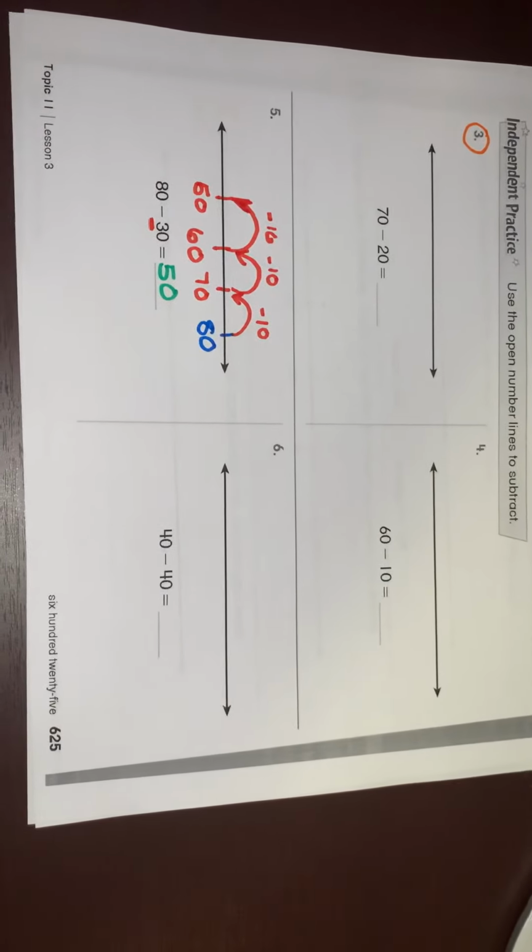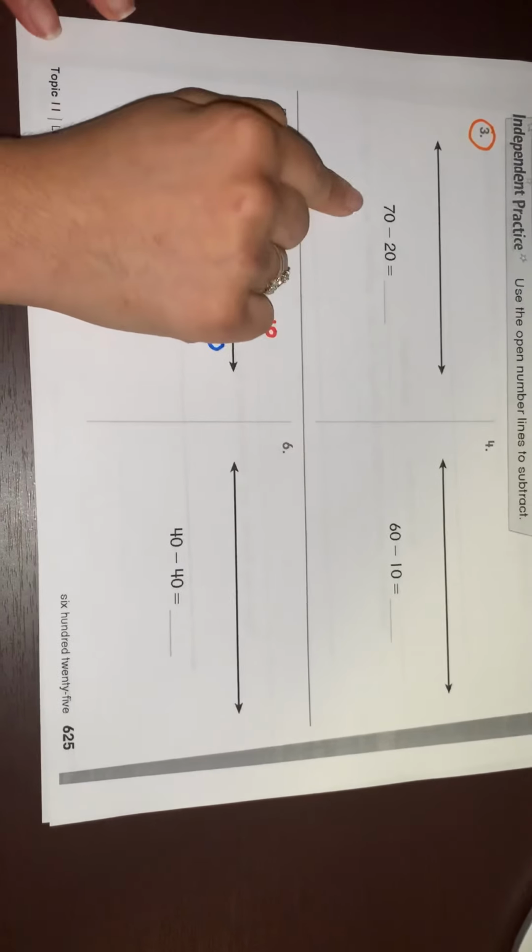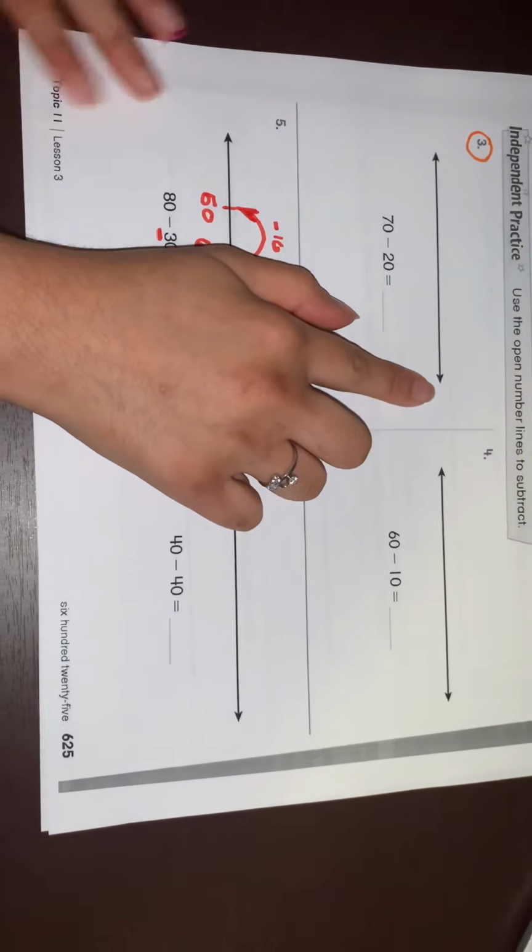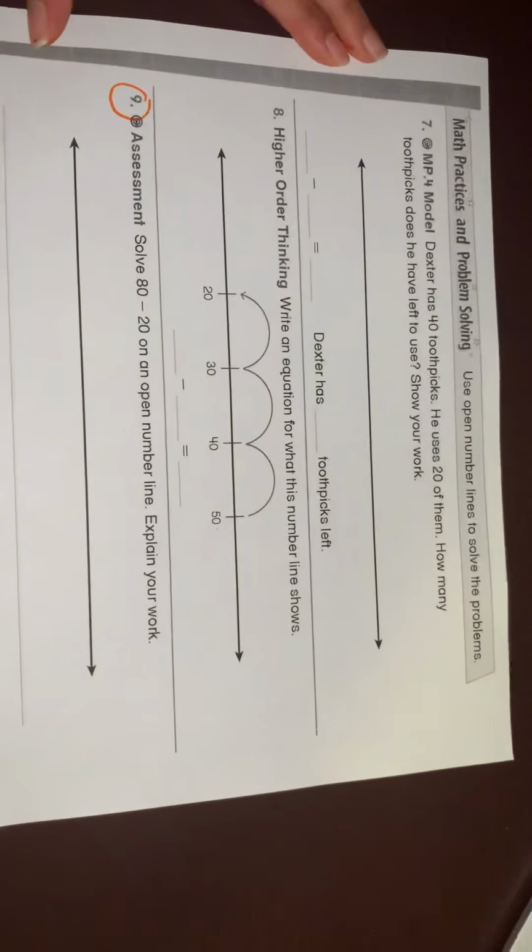So you're going to go ahead and do number 3 on your own, 70 minus 20. Remember, start at the end of the number line, not the beginning. We're going to do number 7 and 8 together. You will do number 9 on your own. So we're going to use the open number lines to help us solve the problems.